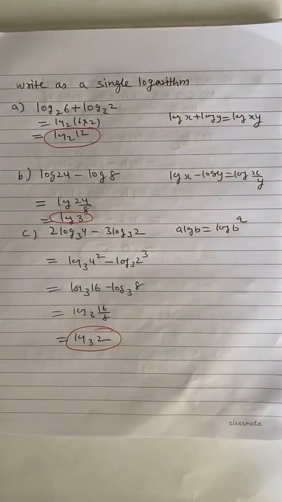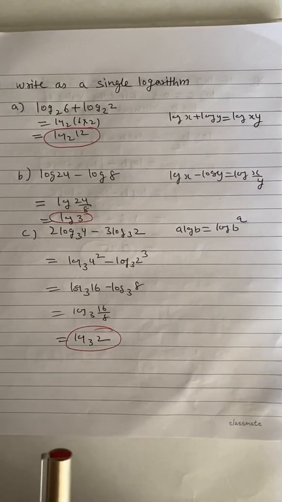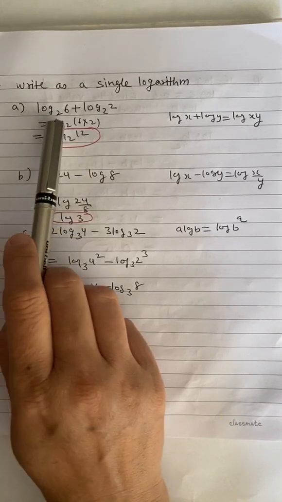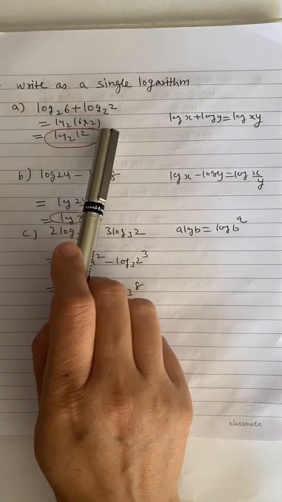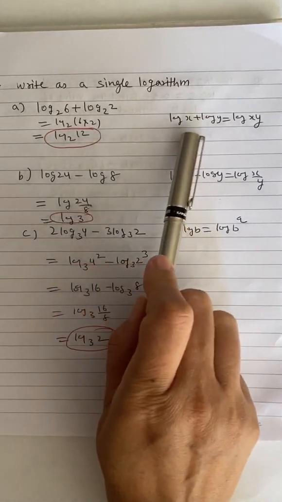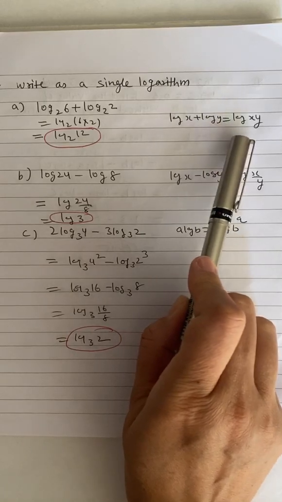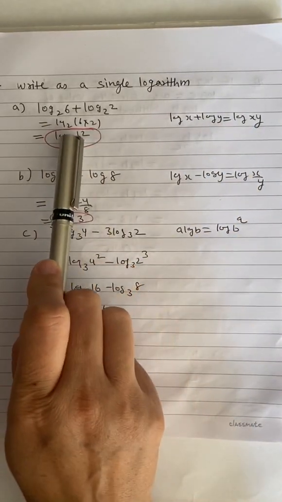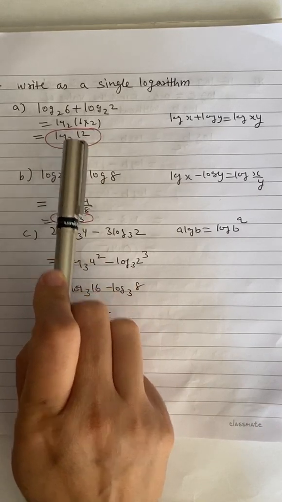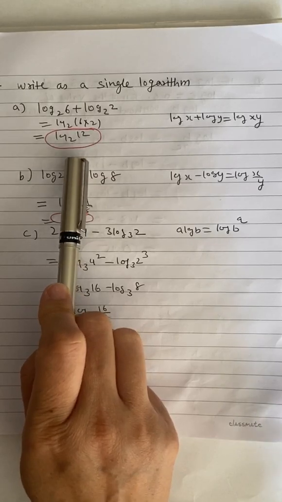In this video, I'm going to explain a few questions on using log rules. So the first question is log 6 to the base 2 plus log 2 to the base 2. We use the logarithmic law log x plus log y, which is equal to log xy. So all you have to do is 6 times 2, so log 6 times 2 to the base 2, and 6 times 2 is 12. So the final answer is log 12 to the base 2.